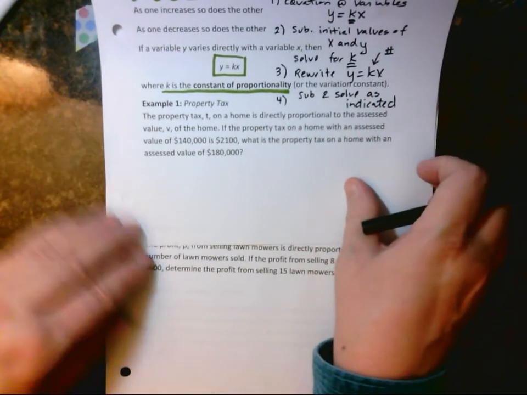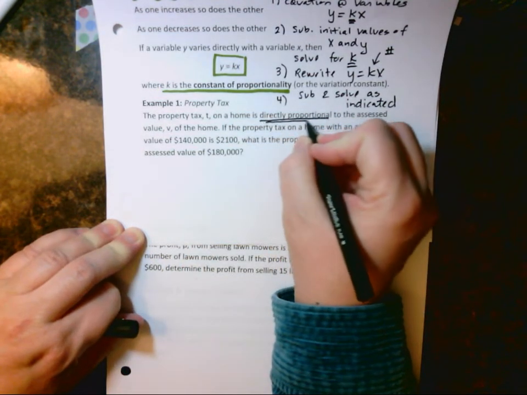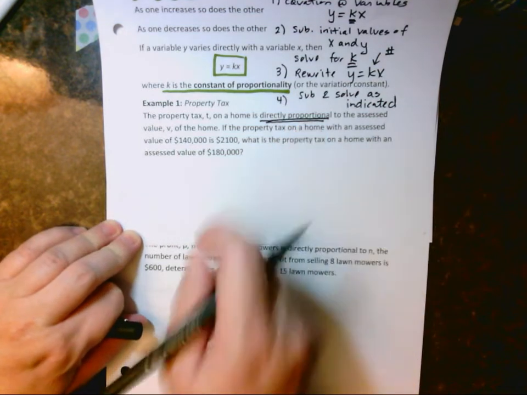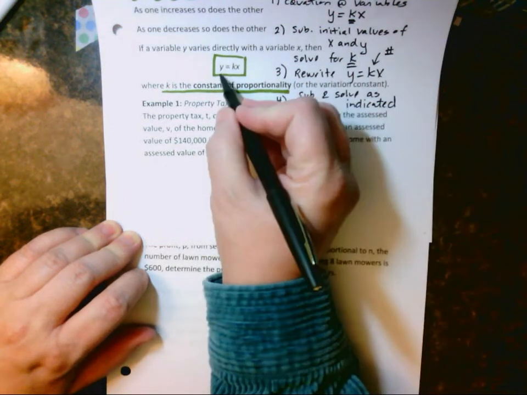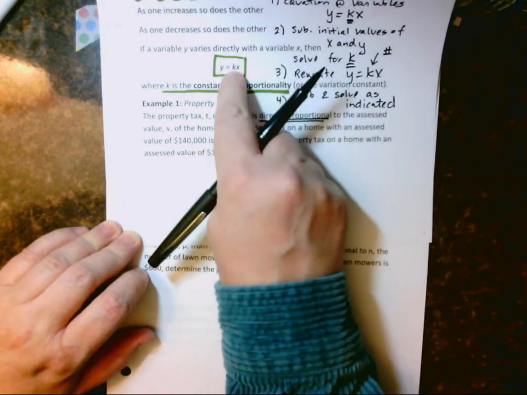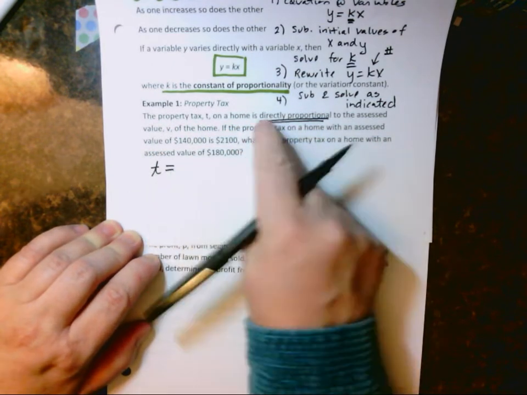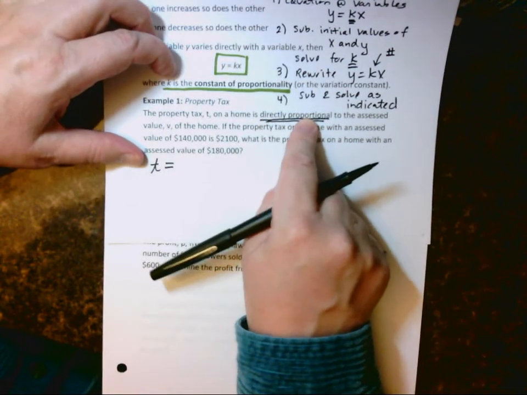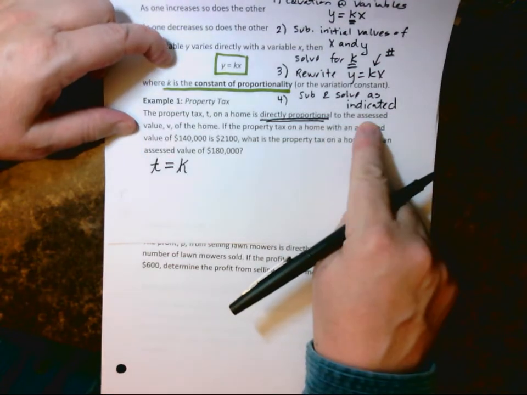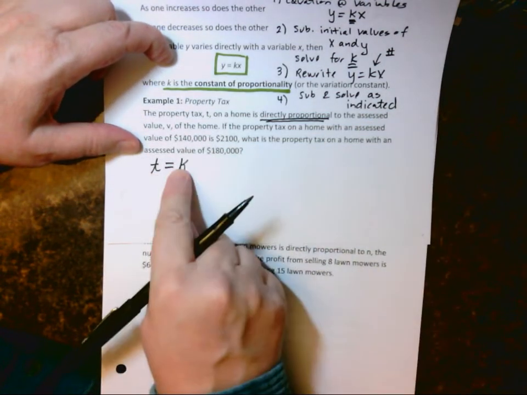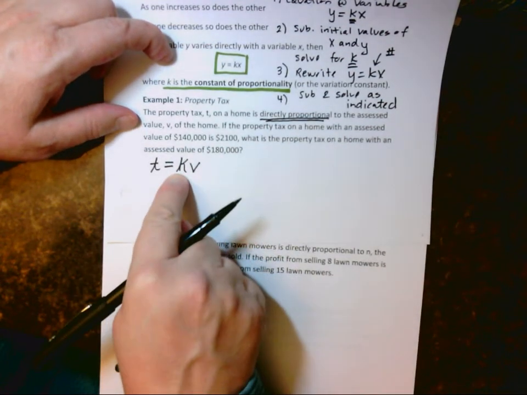The property tax T on a home is directly proportional. On the test, the questions will all be mixed up, but when you see the word proportional, you'll know it's something from section 6.5 on variation. Directly proportional tells you that you'll be using an equation of this form, where they're directly equal with a constant of proportionality. So we have property tax T is, remember that is our equal sign, directly proportional. That tells us we need this constant of proportionality, K, times the assessed value. So the tax is a proportion of the value. It might be 10%, whatever. It's a certain fixed constant.